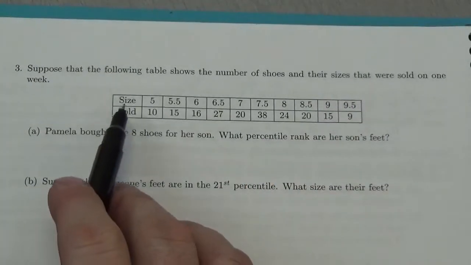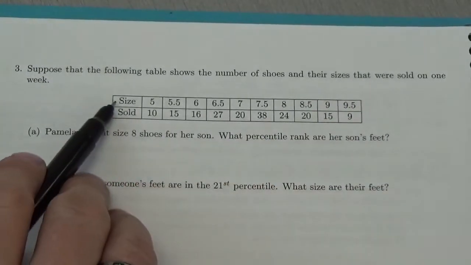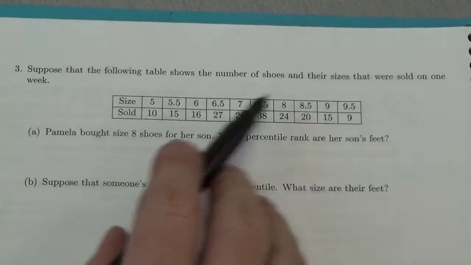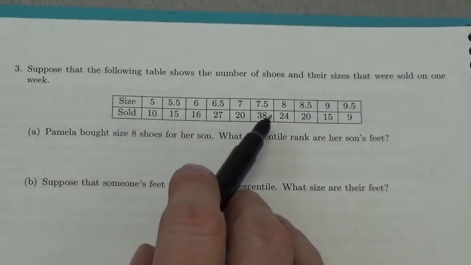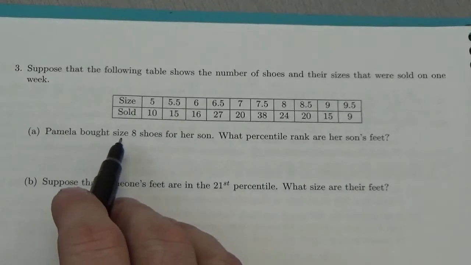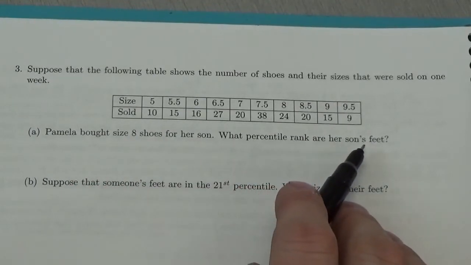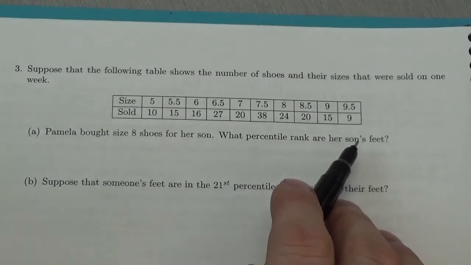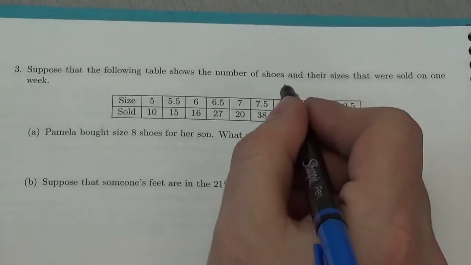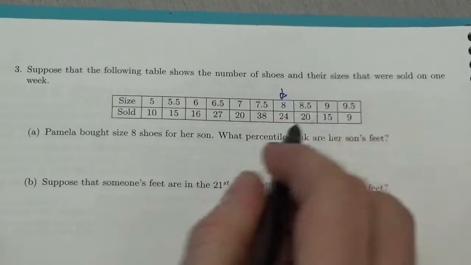Okay, this question here says, suppose that the following table shows the number of shoes and their sizes that were sold in a week here. So here's the size. So this right here is your data, but this is the number, this is the frequency that are sold here. So Pamela bought size 8 shoes for her son. What percentile rank are her son's feet? Okay, so her son is right here, size 8.